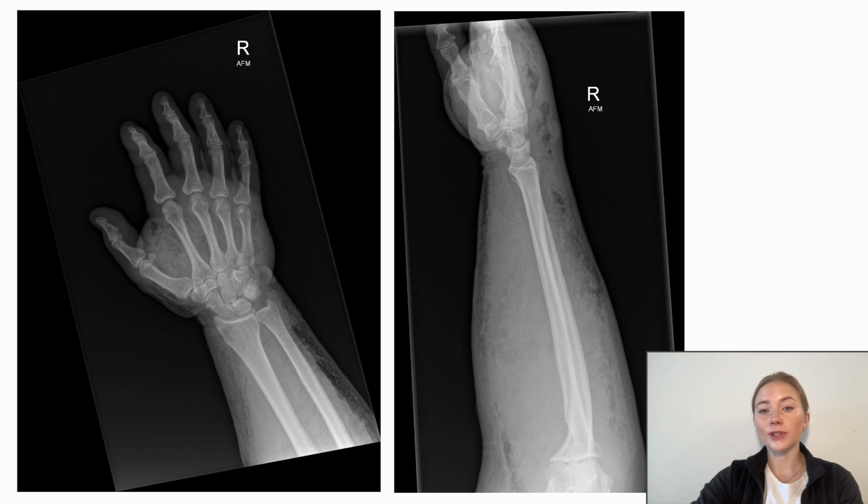A final example of soft tissue clues seen on X-rays, you can see here that there is subcutaneous emphysema or gas bubbles in the hand that tracks up the forearm. This is likely caused by necrotizing fasciitis, which is a life-threatening infection and medical emergency.